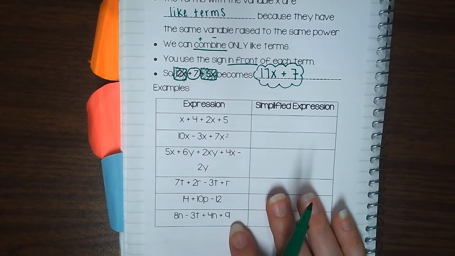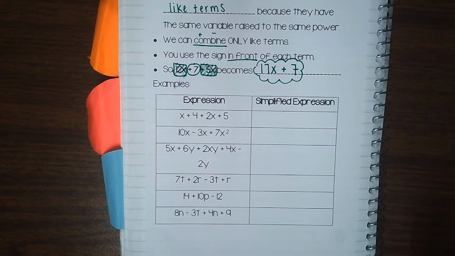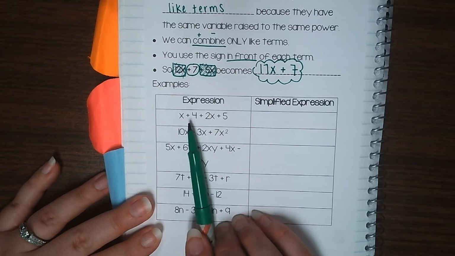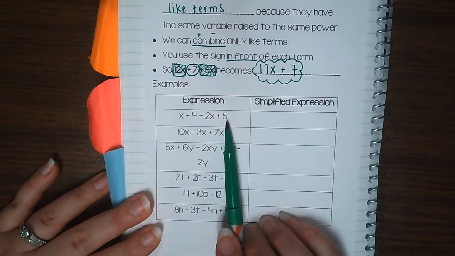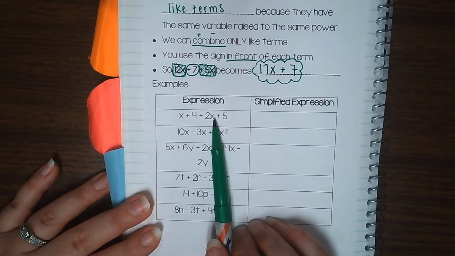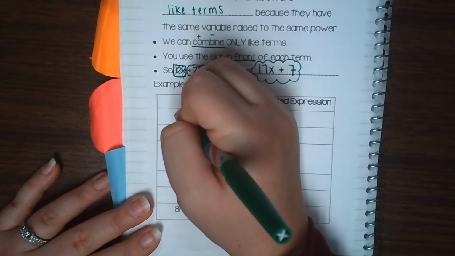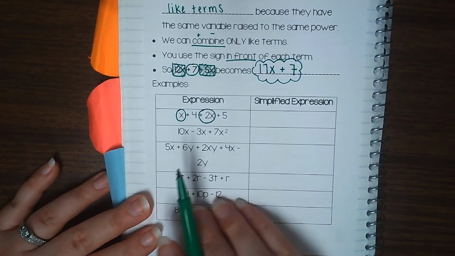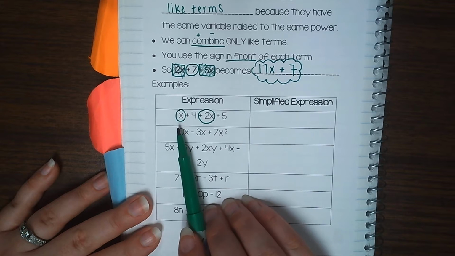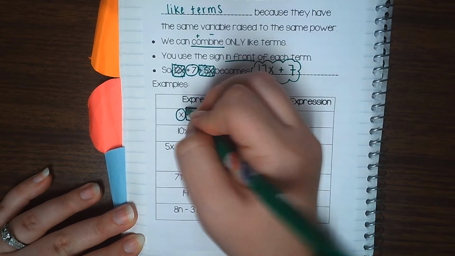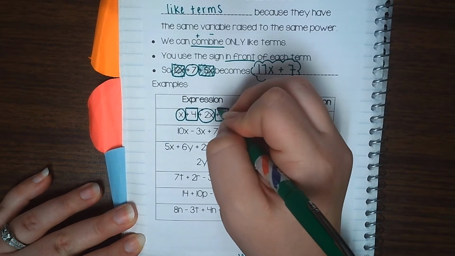Okay, so something that really helps me is to box my like terms and circle my like terms. So let's try that with this first one. We've got x plus 4 plus 2x plus 5. So I see I've got the term x right here and right here. So I'm going to circle that. X and plus 2x. Because remember, we used the sign out front. X does not have a sign, so we know it's just a positive number. Then we have plus 4, so a positive 4 plus 5.